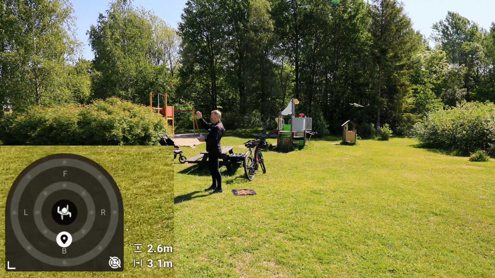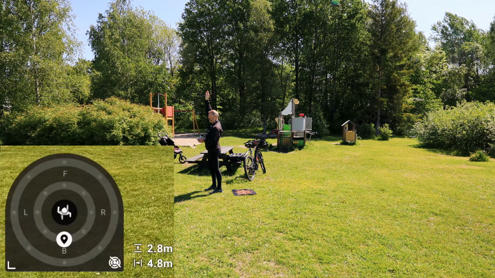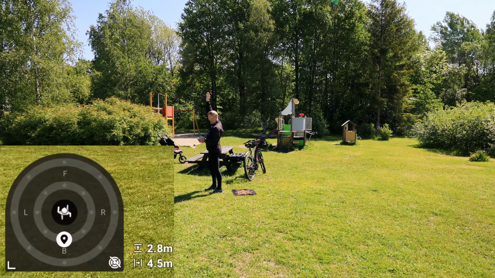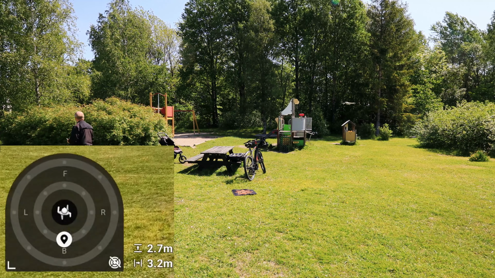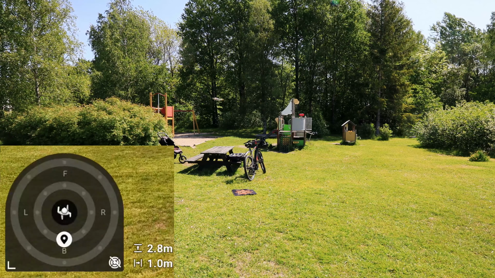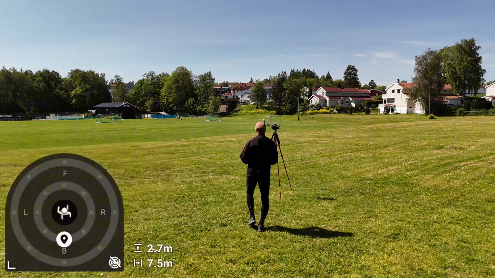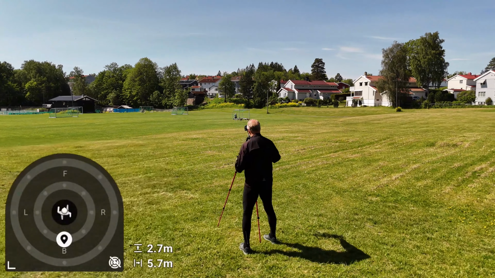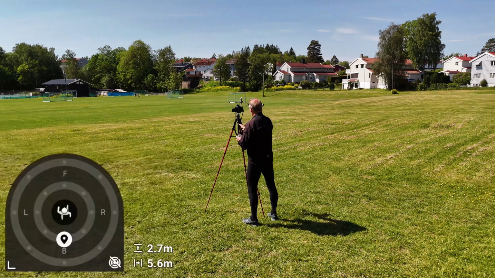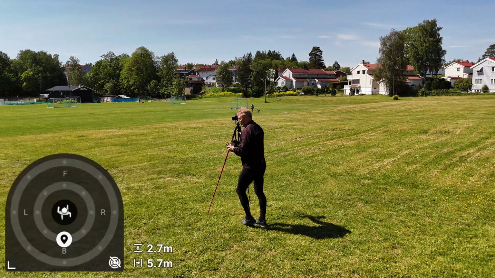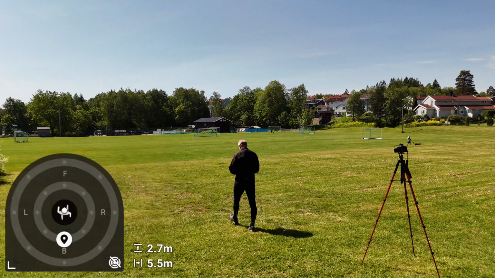And as a reference, at the tip of my finger, it should be approximately 2 meters 40. Notice that the Mini 4 Pro backed up when I raised the hand. So let's move the camera to point towards the football field to see if the height changes when I go down.